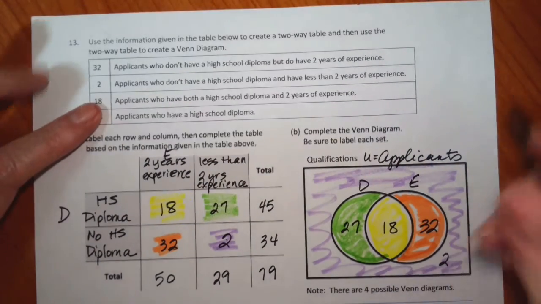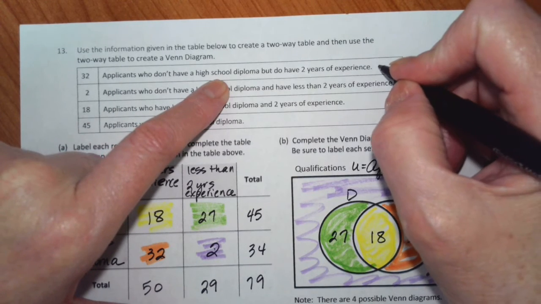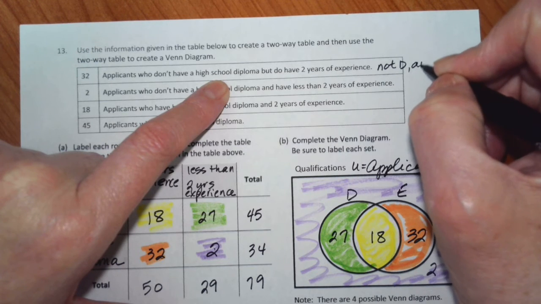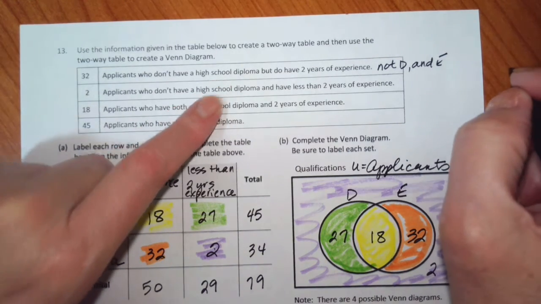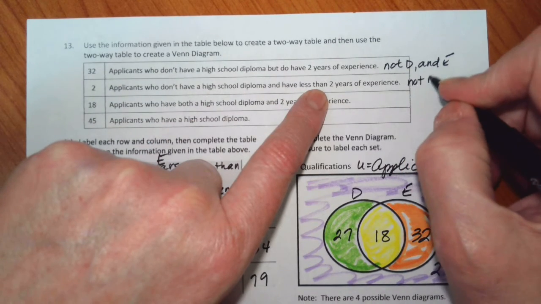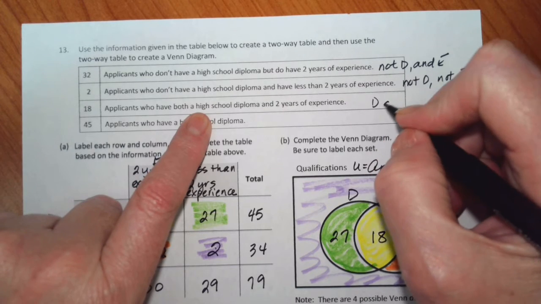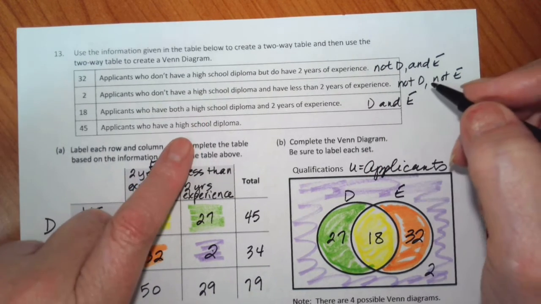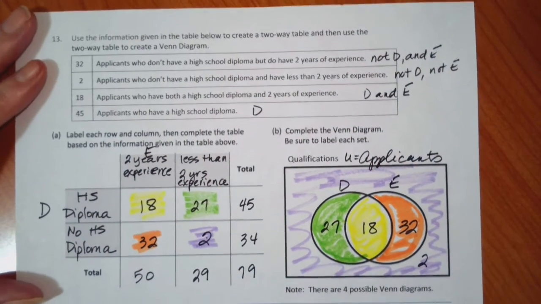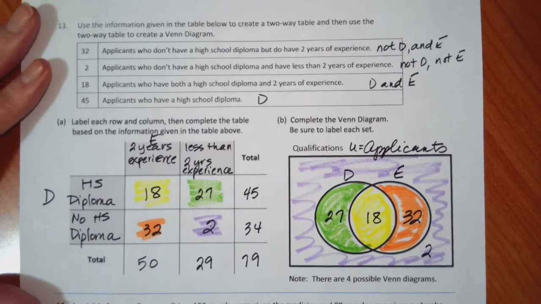Okay, and again, if we want to do this in symbolic, who don't have a high school diploma, so not D and E. Okay, who don't have a diploma and who do not have, so this is not D and not E. This is D and E, and this is just D. And once again, if you want to label these R1, R2, R3, and R4, you can do that as well.